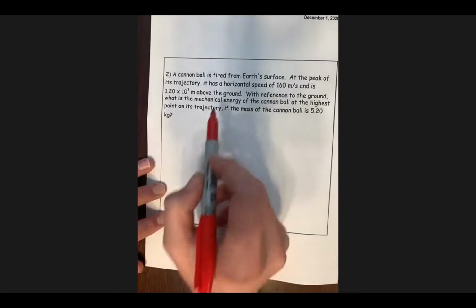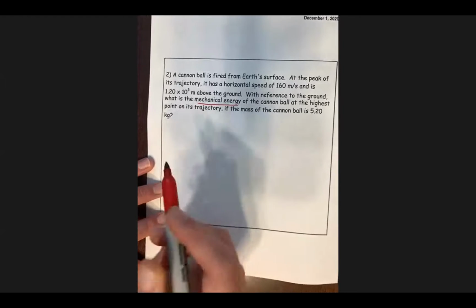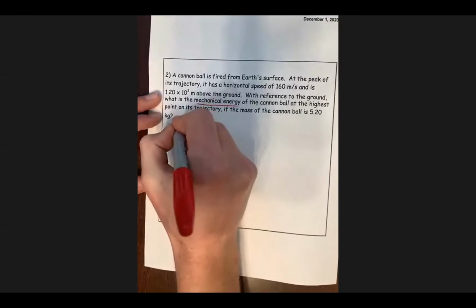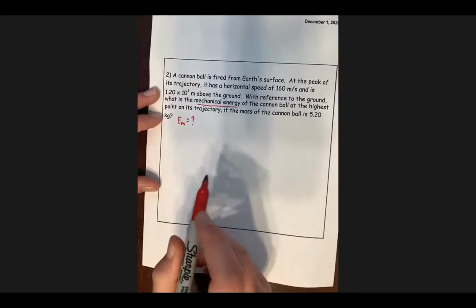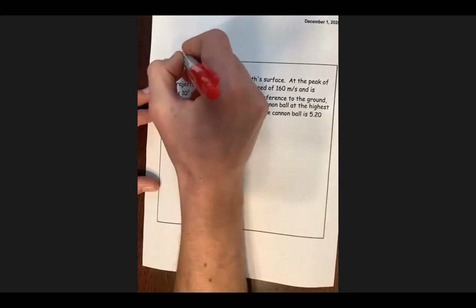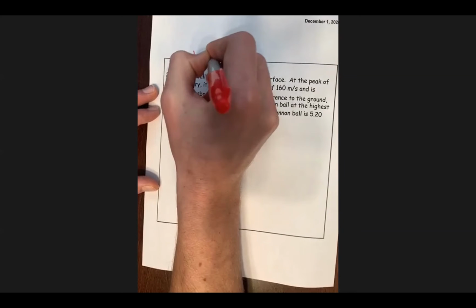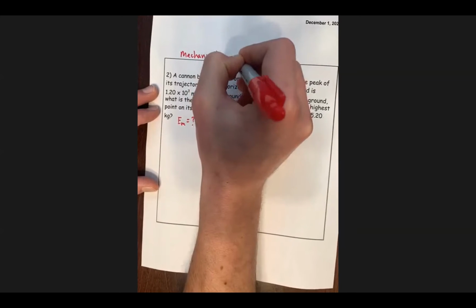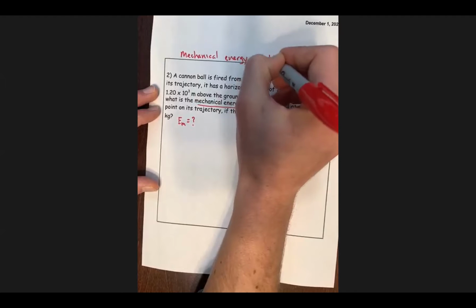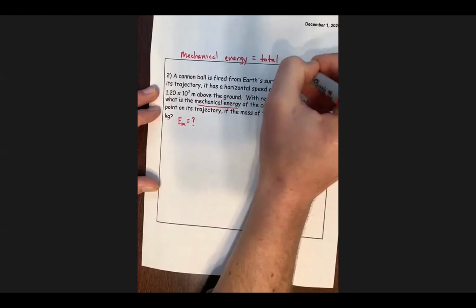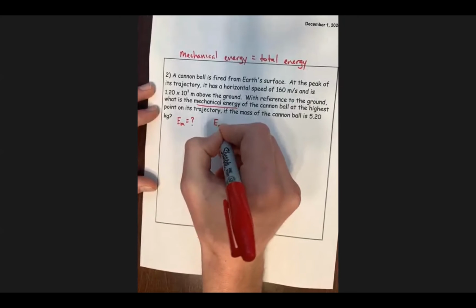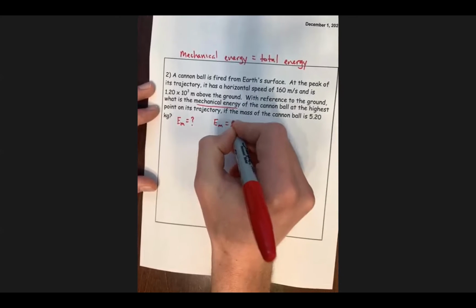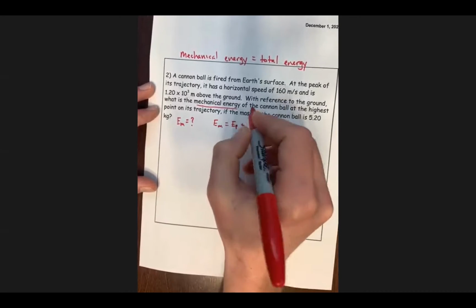It is asking what is the mechanical energy. Remember, mechanical energy also equals total energy. If we're finding the total energy in a system, we are going to find the total potential energy plus the kinetic energy.